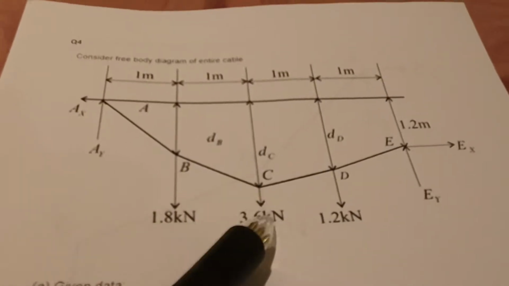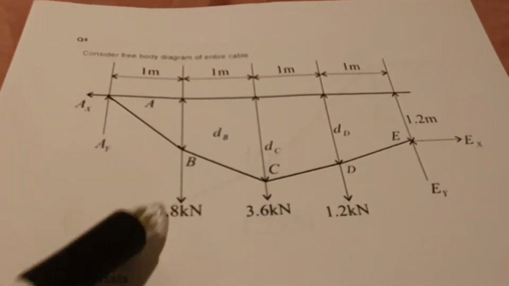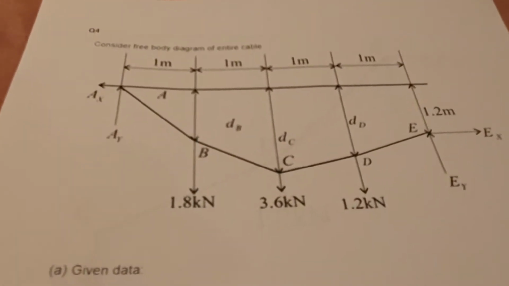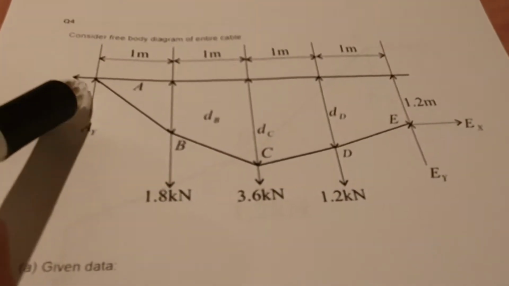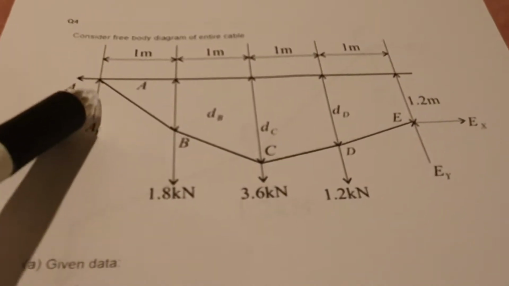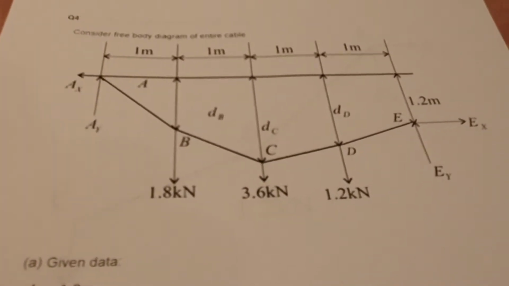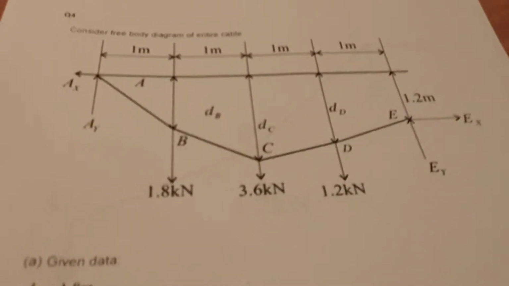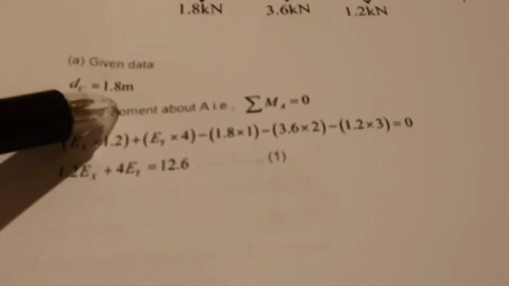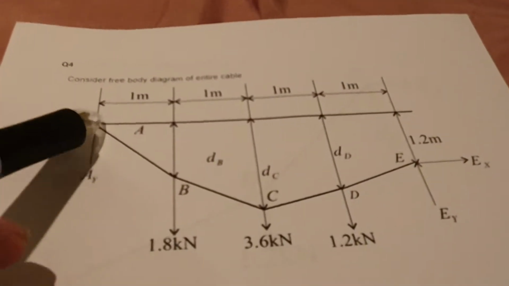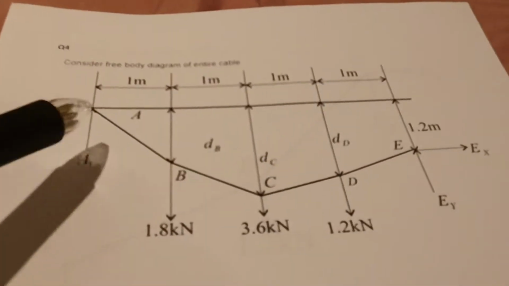Point C, 3.6 kilonewton, distance C. Point B, 1.8 kilonewton, distance B. Now, reaction at A, AX and AY. Remember, I assume AY positive and AX negative, whatever. What's given is DC 1.8 meter. So how could we deal with this? The best is to take moment at A. Or you take moment at E.